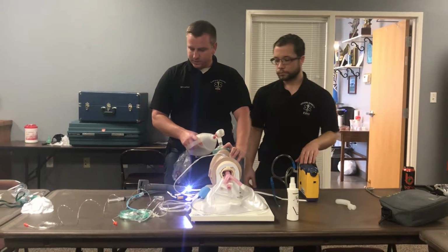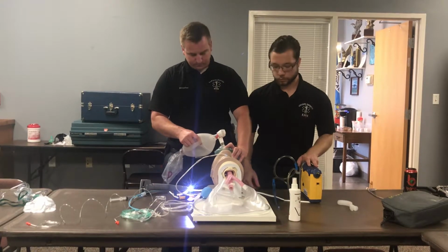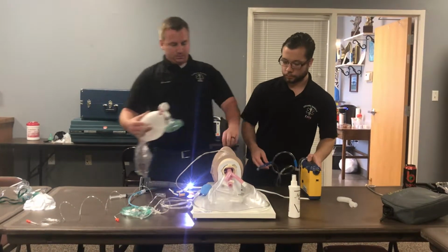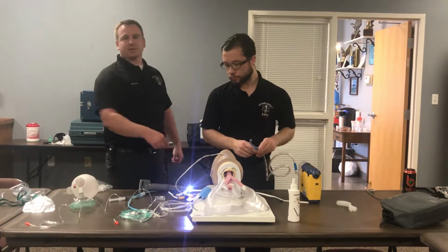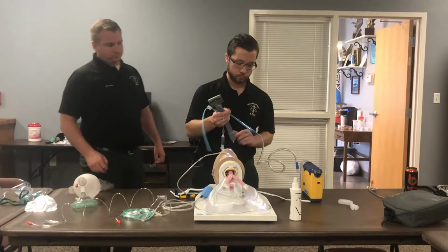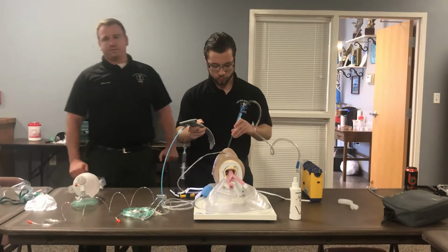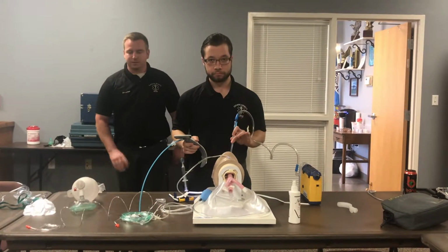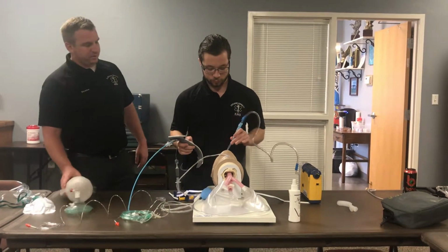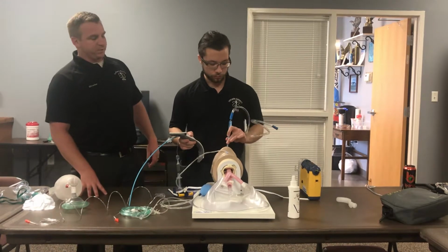So when Levi is ready, he's going to tell me, and I'm going to move and take the OPA out. All right, I'm ready. Take the OPA out. We're going to leave the nasal cannula in place. So he's suctioning first. No matter what, he's going to suction every single airway he encounters, because the last thing he wants to do is put that video laryngoscope down into a bunch of blood or vomit.